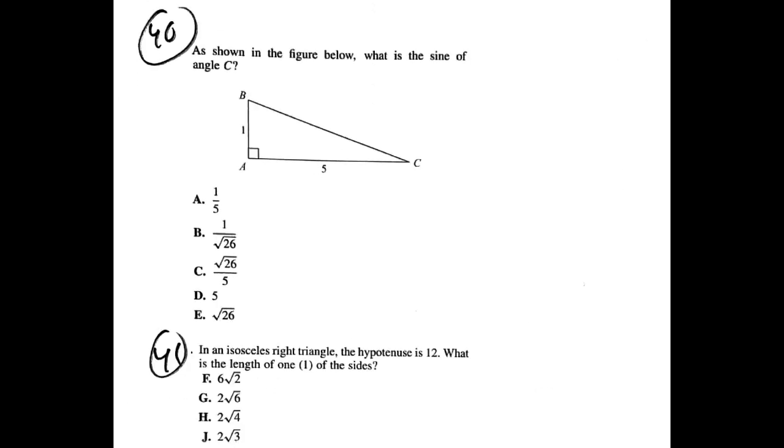40. As shown in the figure below, what is the sine of angle C? A, 1/5. B, 1 divided by radical 26. C, radical 26 divided by 5. D, 5. E, radical 26.